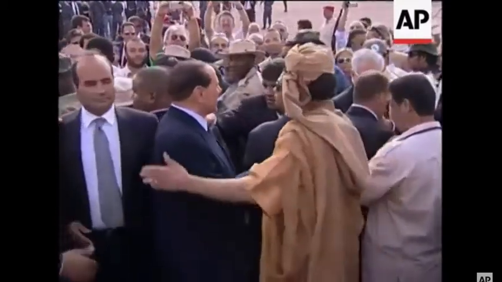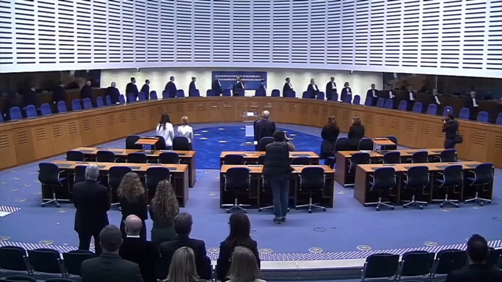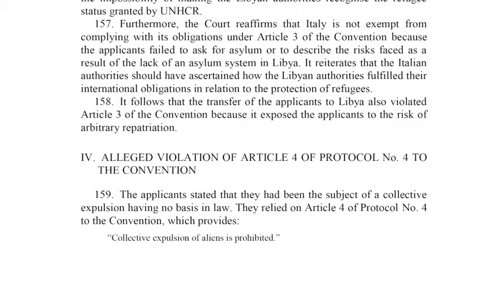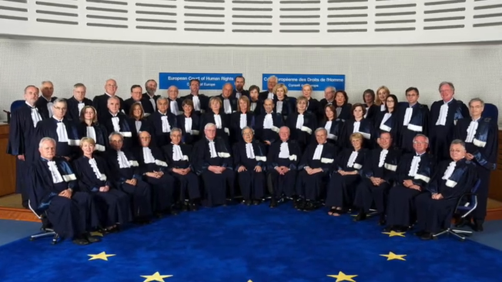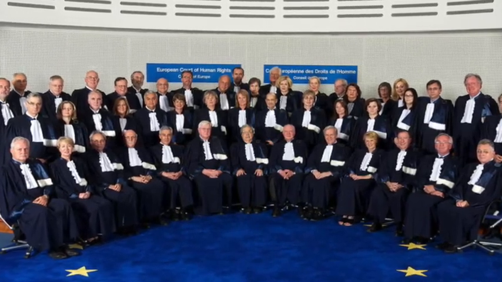On the contrary, the Strasbourg court found a violation of Article 3 on a double count. Firstly, the court ruled that due diligence has to be observed. The Italian authorities knew or should have known that as irregular migrants, the applicants would be exposed in Libya to treatment in breach of the convention. Secondly, the court found a violation of Article 3 on account of the fact that the applicants were exposed to the risk of arbitrary repatriation to Eritrea and Somalia. In regard to this, the sole existence of the risk of repatriation at the time of the return mattered. In other words, the court established the acceptance that a risk of violation of Article 3 exists without requiring that it be proven beyond reasonable doubt.